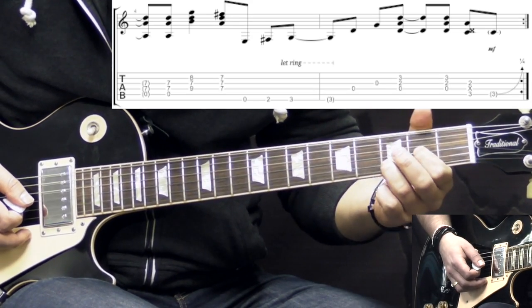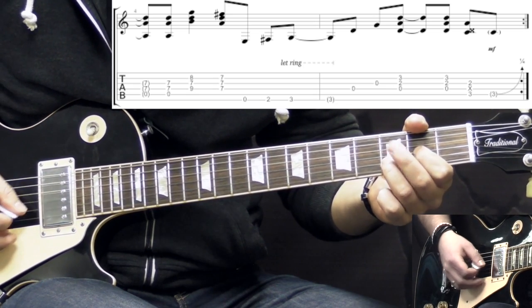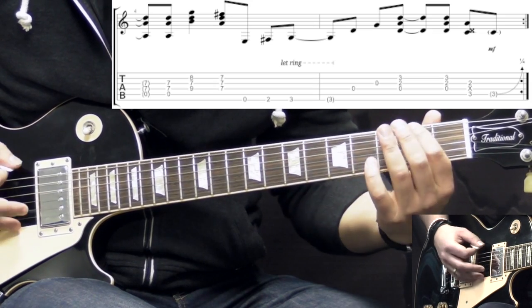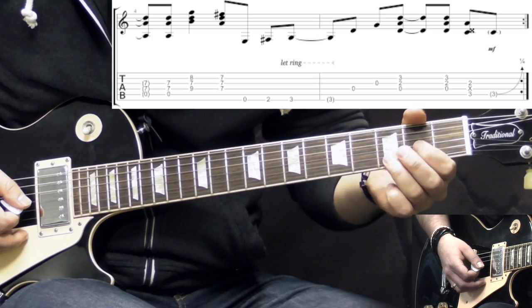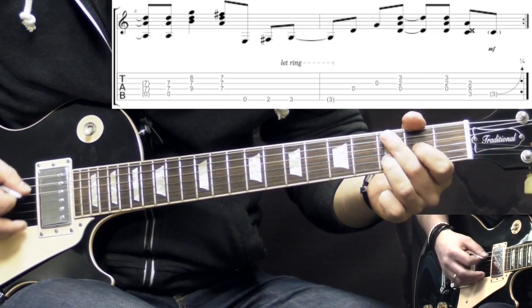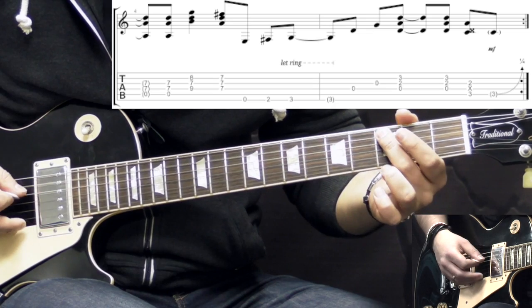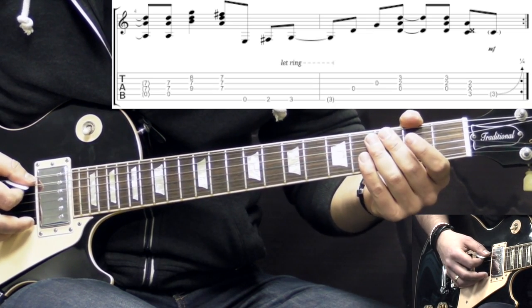But as you can see, it's going to be a little bit harder and trickier to get to that D chord, so that's why I'm playing the D and the G strings open. Then we hit the D chord again, and the last note is going to be on the A string 3rd fret, and you can add some vibrato or slight bend.